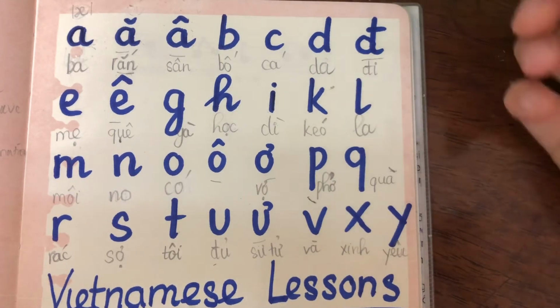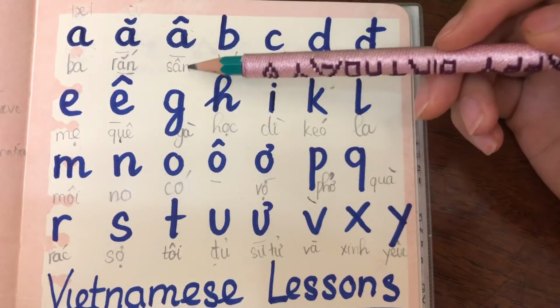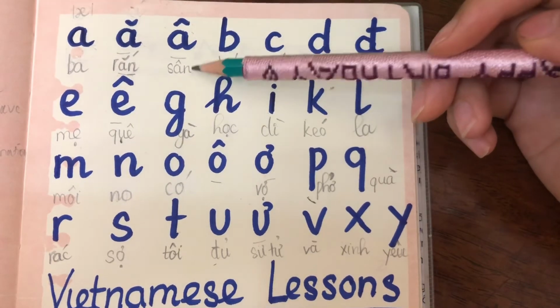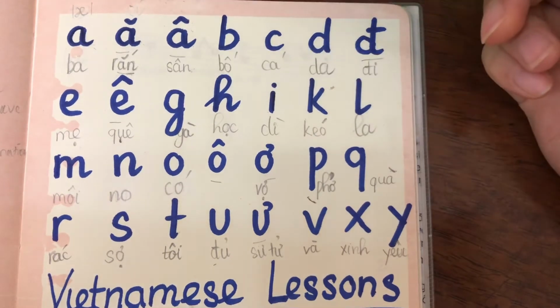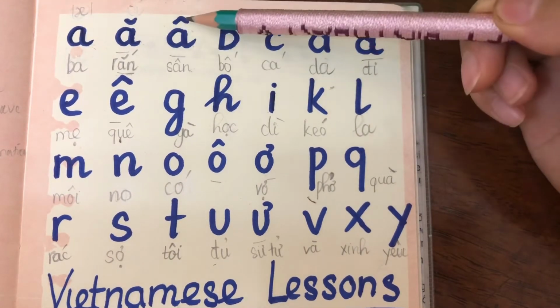Okay, so coming back to this letter. Again, the example I have for you is sân, which means yard in English. I have a note for you guys about this letter and this letter.